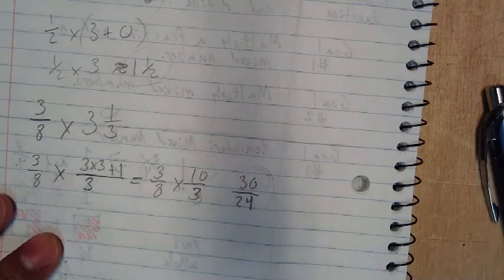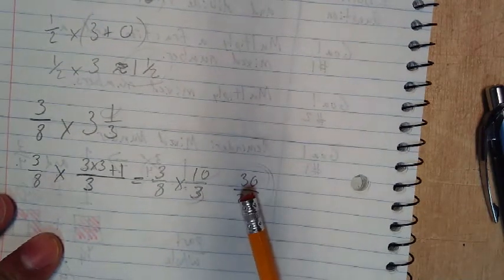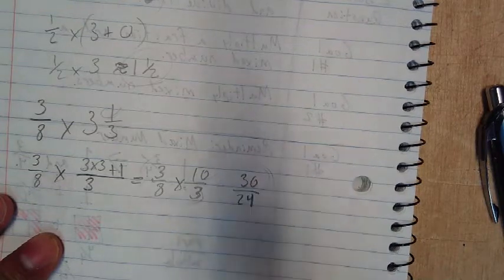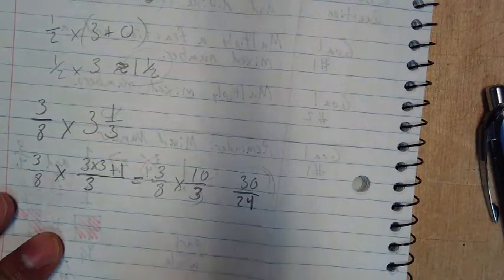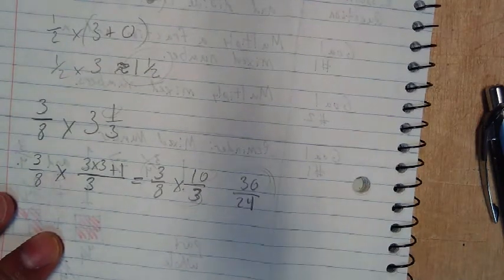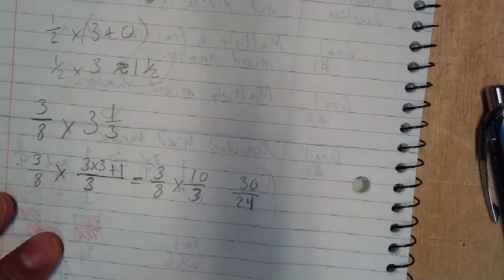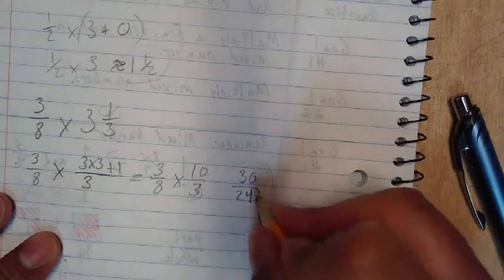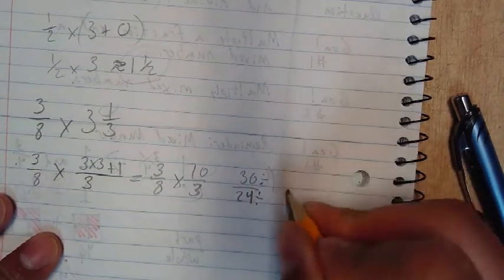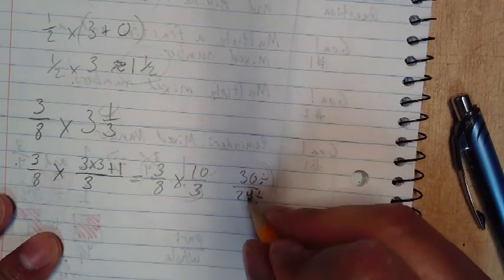Now, you have 2 choices. You can simplify now and then change this to a mixed number after you get the simplified fraction. Or you can just divide now and then simplify later. Okay, me, I tend to like taking care of numbers when I can. Simplify when possible. But that's just me.